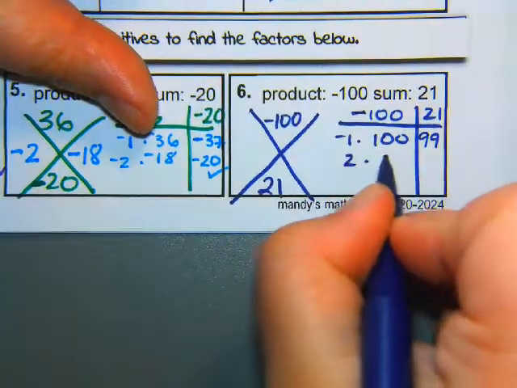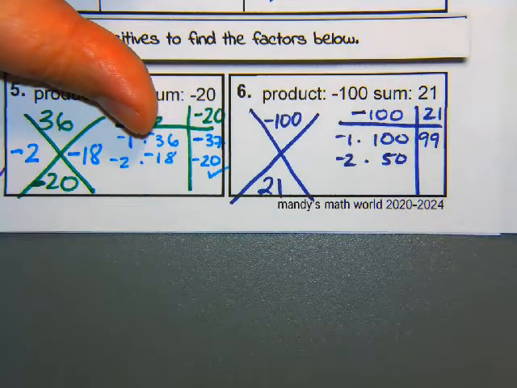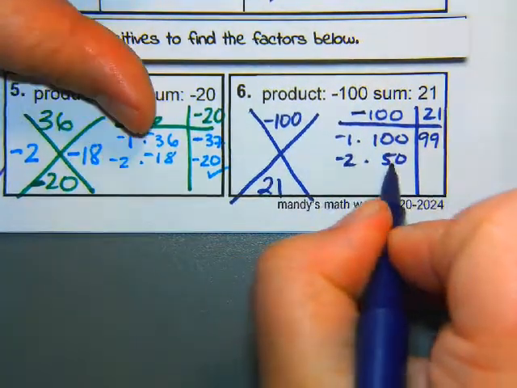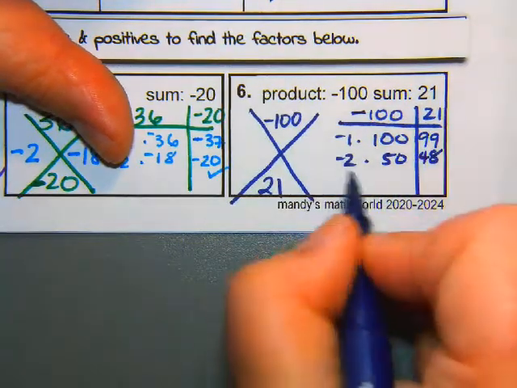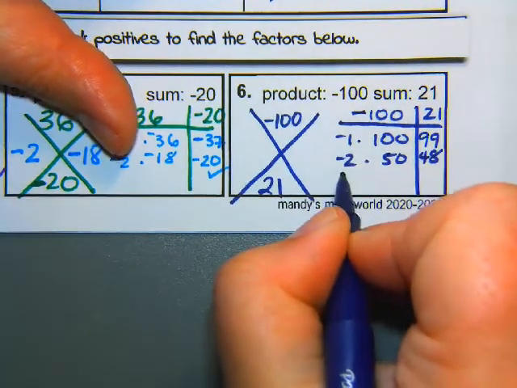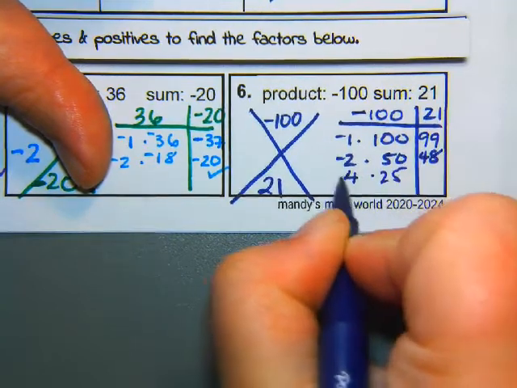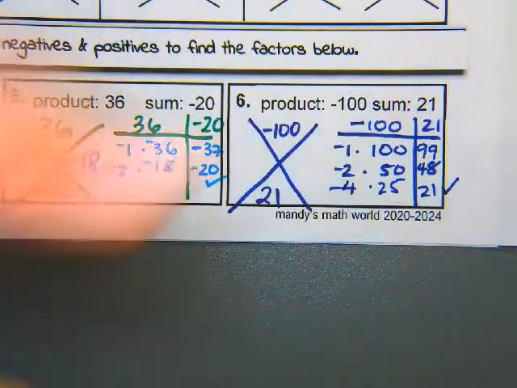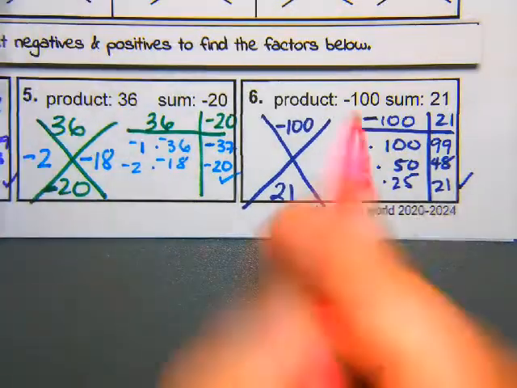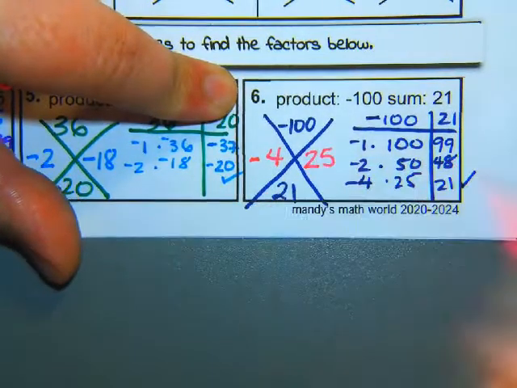2 times 50. Again, I want it to add to a positive, so you make the smaller one negative, and you get positive 48. Nope, that's not right. 3 doesn't go into it. 4 goes into it. 4 times 25, make the smaller negative. Oh, 21. We did it. So that means we have negative 4 and positive 25.